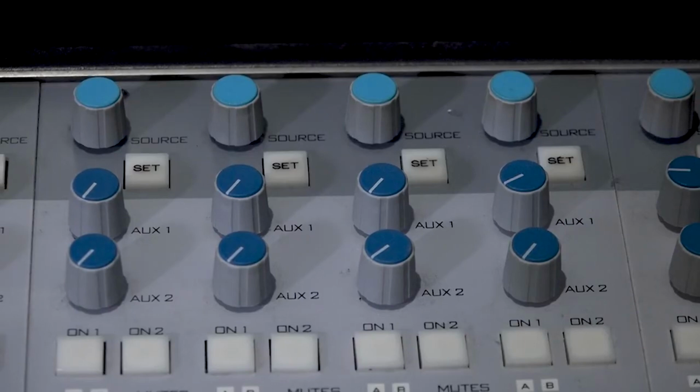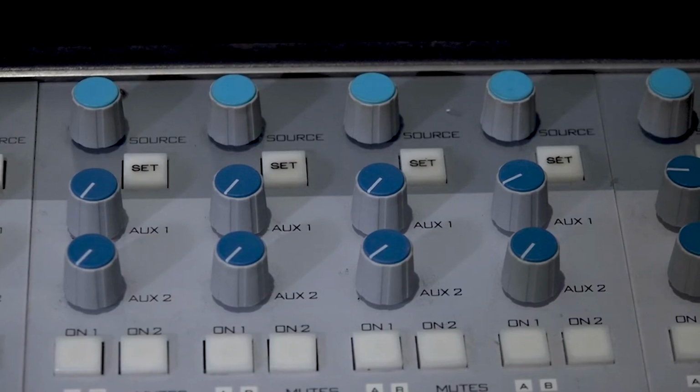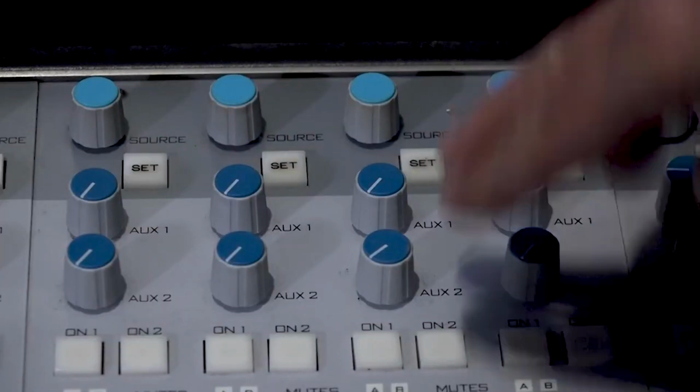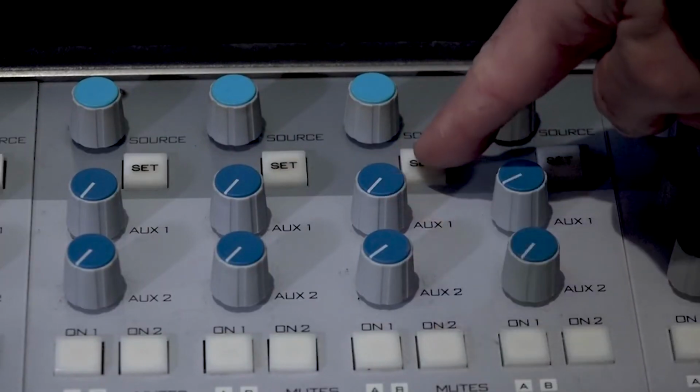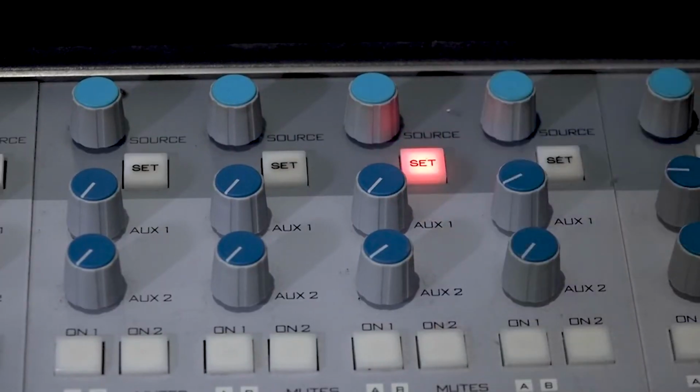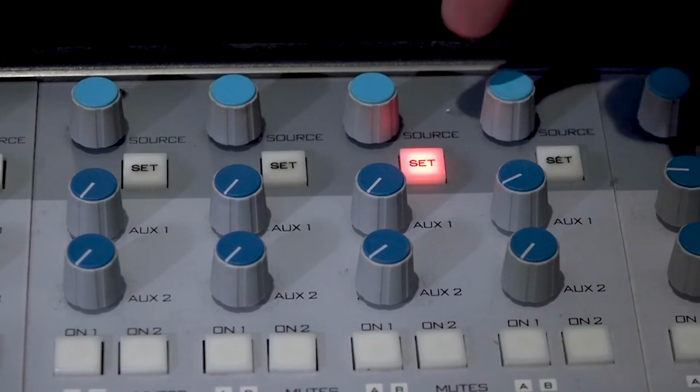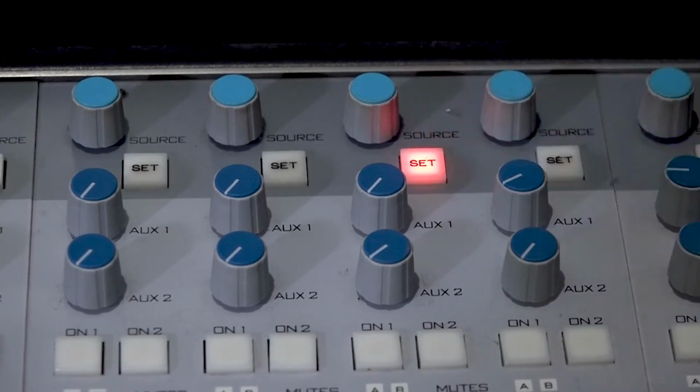Alright, so step 3 is going to be like 3A, 3B, and 3C, if you will. So let's start with setting the sources. What we're going to do is, you can customize the board any way you want. So I'm going to work on this channel right here. And so what I'm going to do is I'm going to hit the set light for this channel. Now, right up here, you'll see where this knob says source.